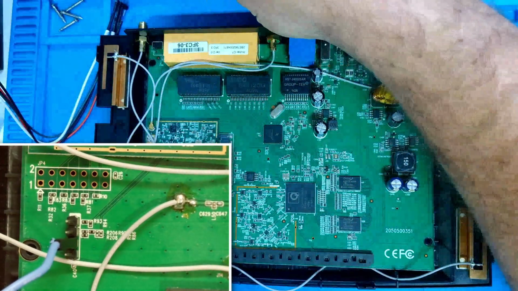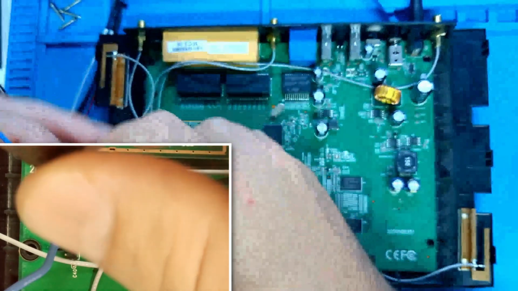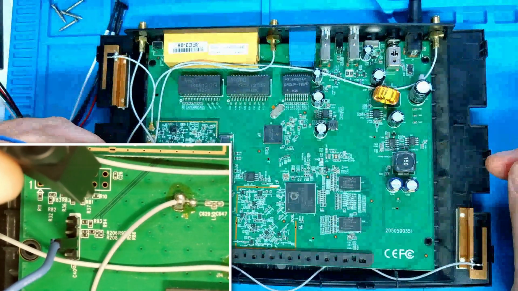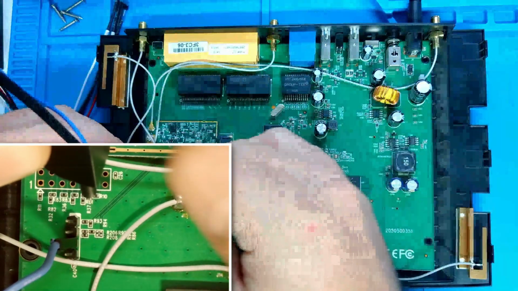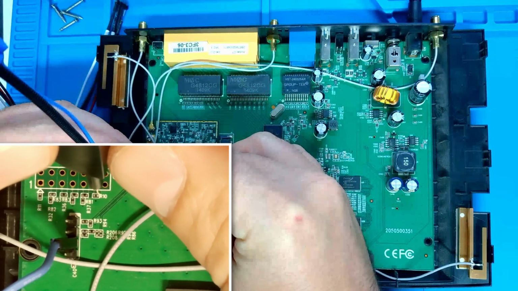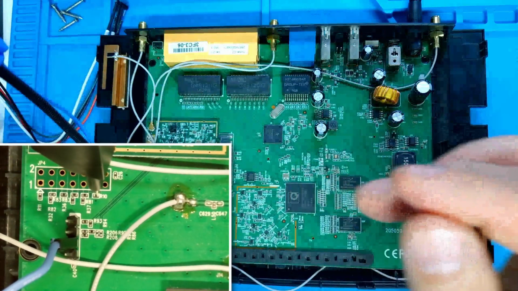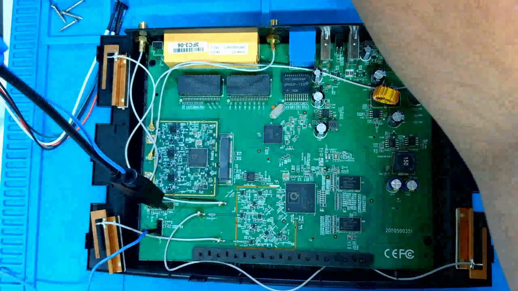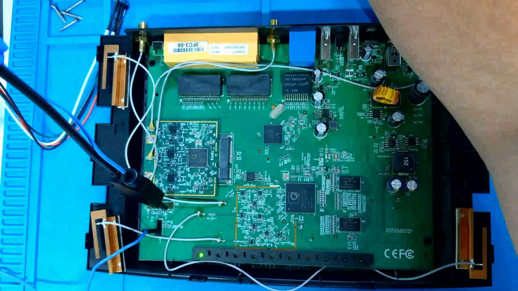So we will connect that, which is ground, and we're going to use one of these PC Byte probes. Might be kind of hard to see. But we're just going to place it on that pad for the resistor. And then turn the device on.